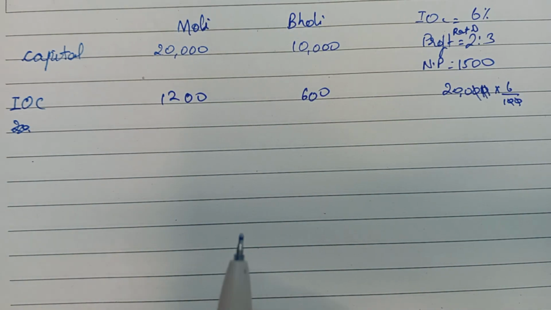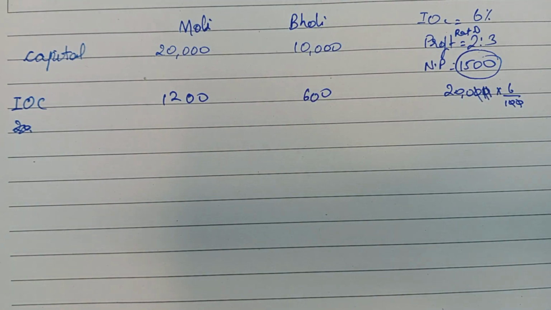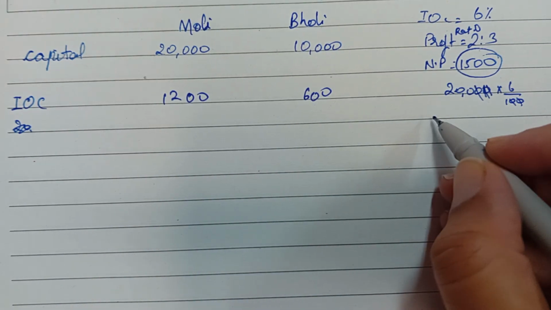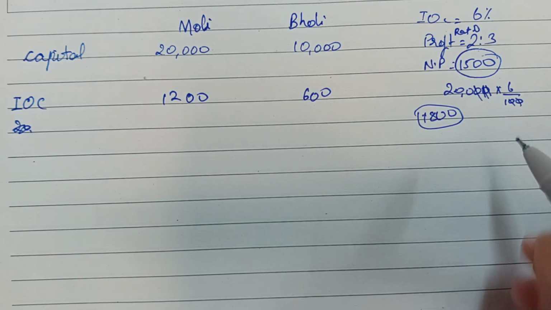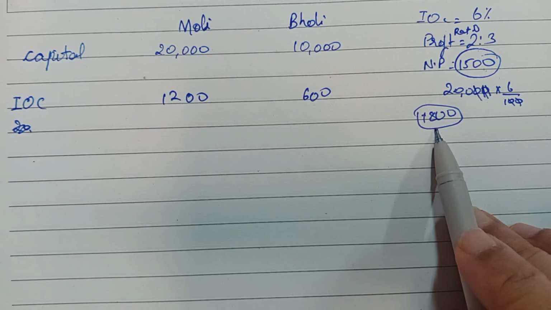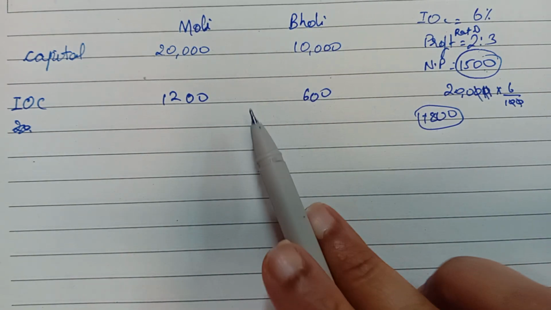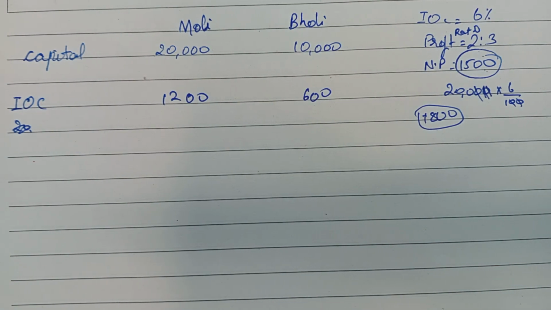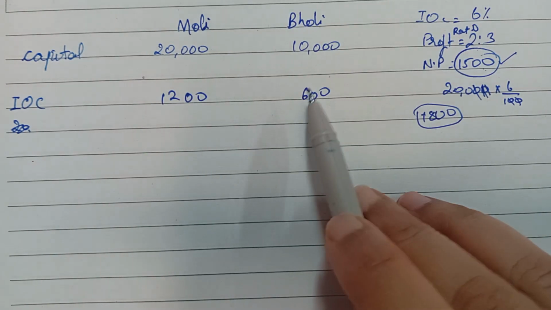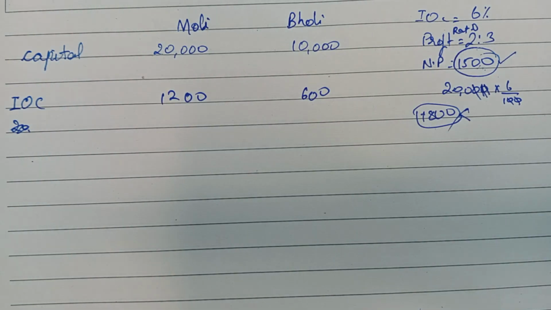But there is a twist in this sum. Our net profit is only rupees 1,500, whereas interest on capital is 1,200 plus 600, which comes up to 1,800. When the firm has earned a profit of only rupees 1,500, can it pay rupees 1,800 to its partners as interest on capital? No, the firm has not got so much money. The firm can pay a maximum interest on capital of only rupees 1,500 because it has made only so much profit. This 1,800 cannot be paid to the partners.